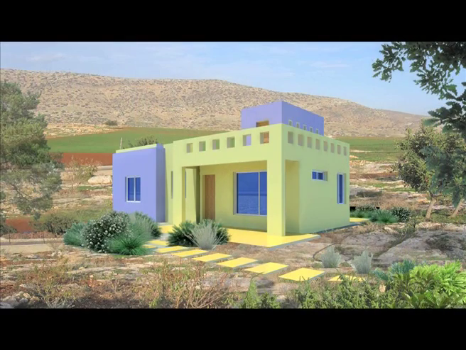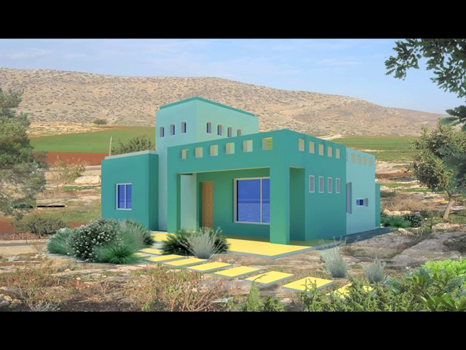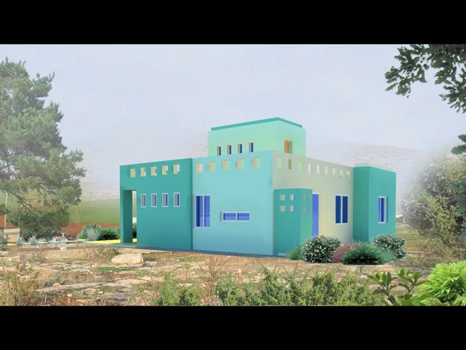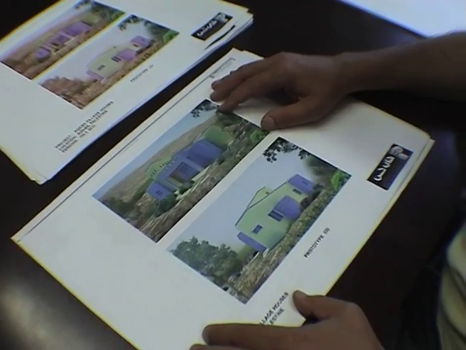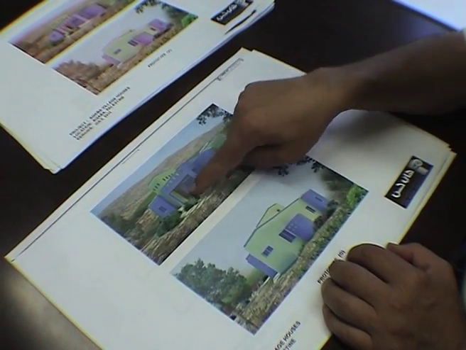We gave, first of all, very colorful houses based on colors selected in the region. So we reflected these colors on each type of unit. Each type has its own color, different from the other types. The idea is to introduce color in the village.